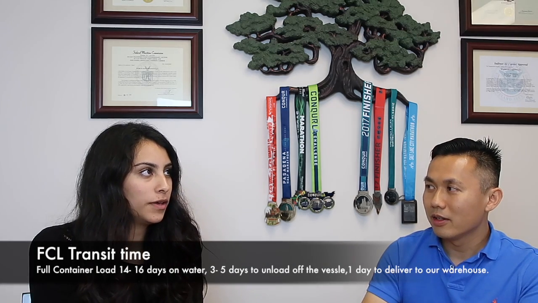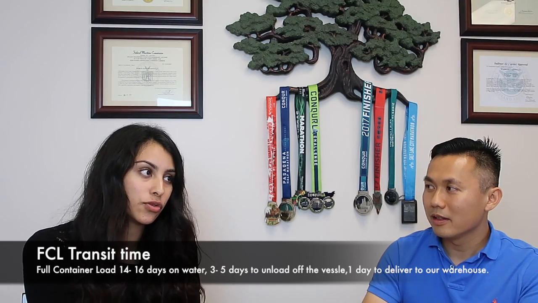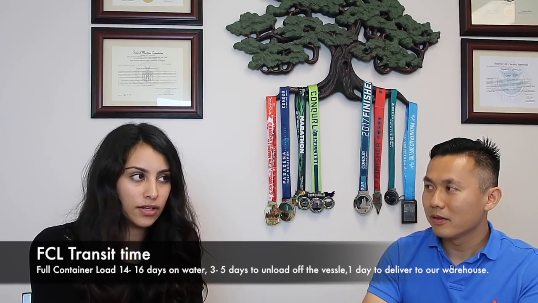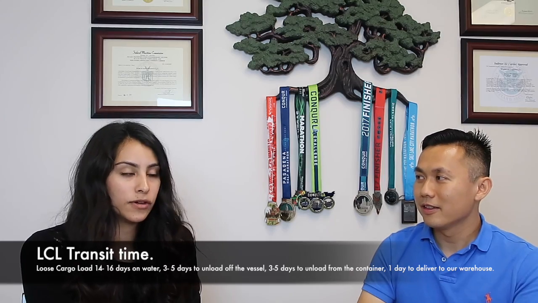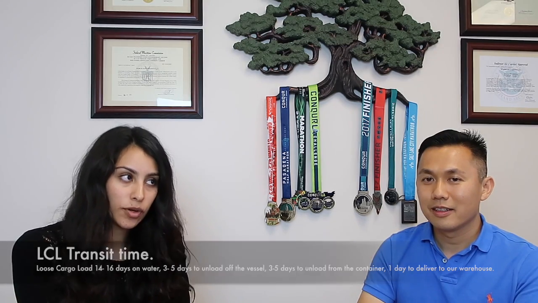On the water, it'll be around 14 days, and then if it's FCL, it'll take 3 to 5 days to discharge off the vessel, and then maybe a day to reach your warehouse. If it's LCL, it's the same thing, 14 days on water, and then 3 to 5 days to discharge. But once it discharges, the bonded or CFS warehouse will pick it up from the port and take it to their warehouse, separate the cargo, and then it'll be ready for pickup. That'll be another 5 days.